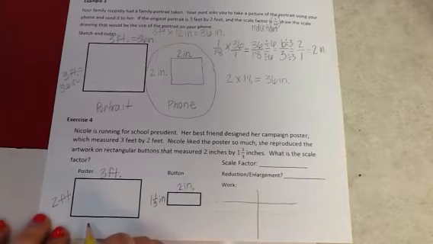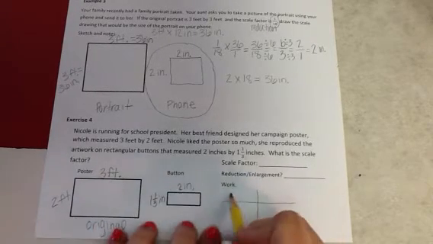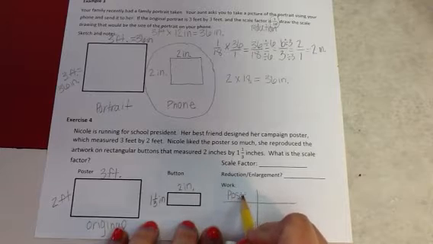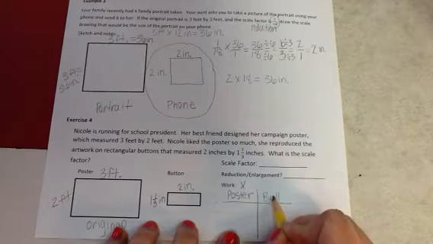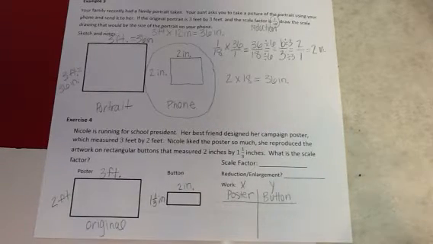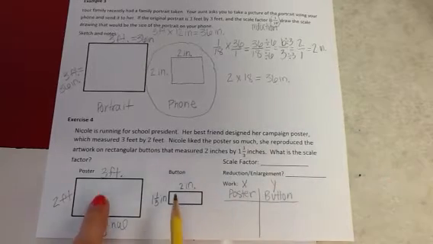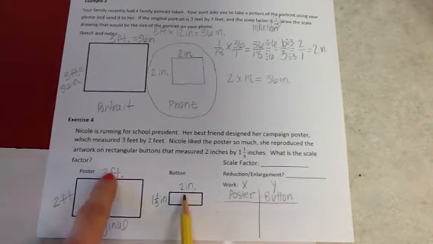The poster here is the original, so it's X. So I'm going to put poster here for X. And the button then is the scale drawing variation, or the Y. All right, so now I'm going to list my corresponding measurements. So 3 feet and 2 inches correspond.